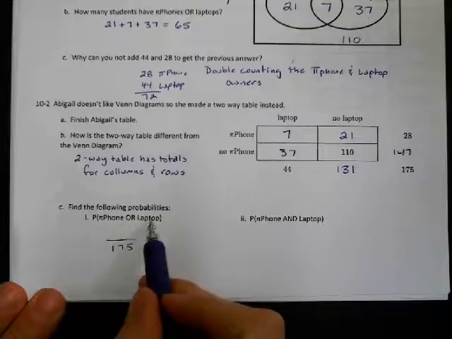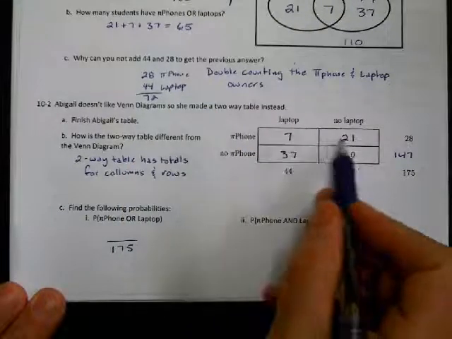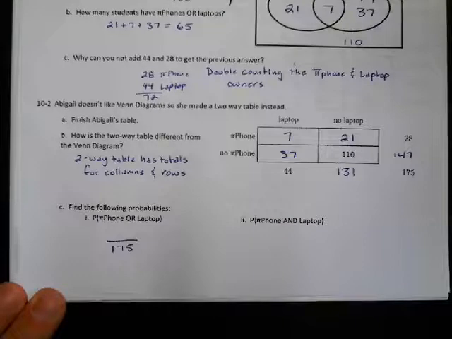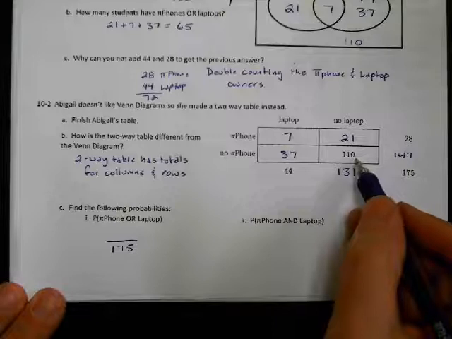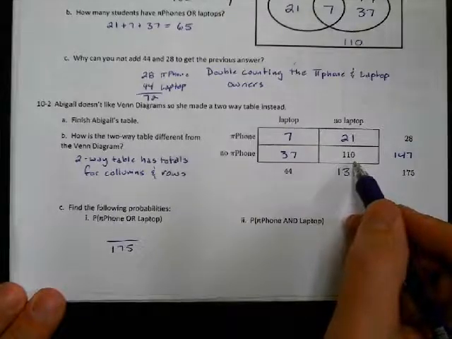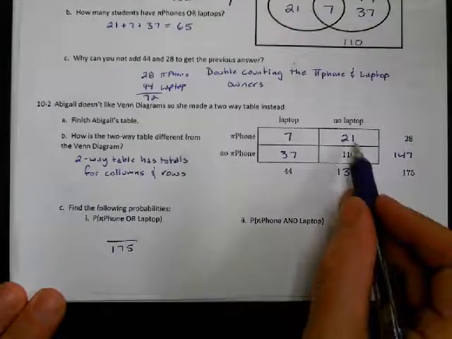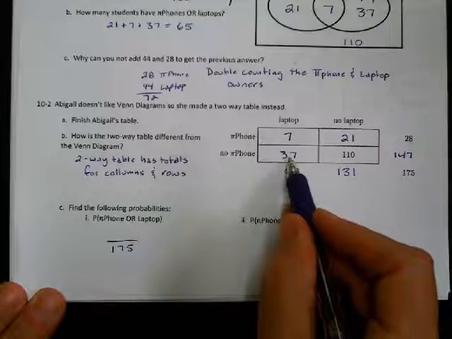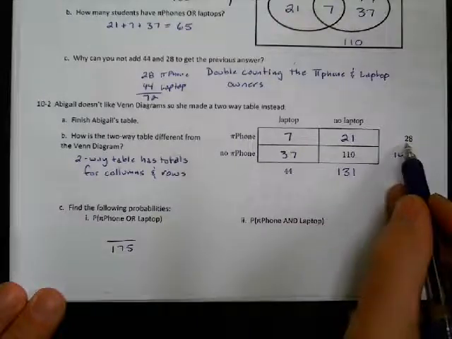It was 65. Using these three numbers here, that's the people who have a laptop or a PiPhone. These are the only people that do not have a laptop and do not have a PiPhone. So you could just do 175 minus 110 and get 65, or add up these three numbers together. Remember, if you're adding up the totals, you would have to subtract out the 7 because you're double counting it.